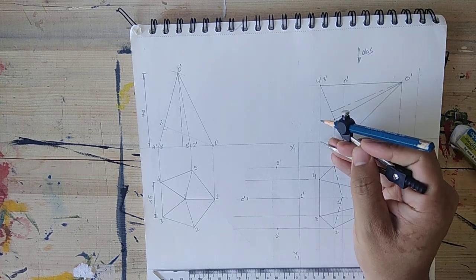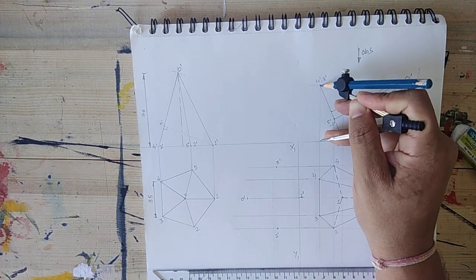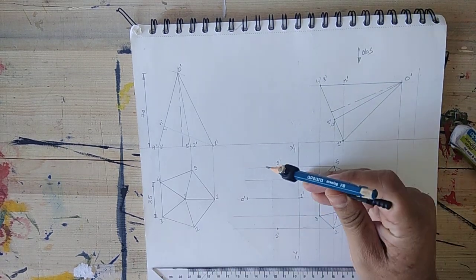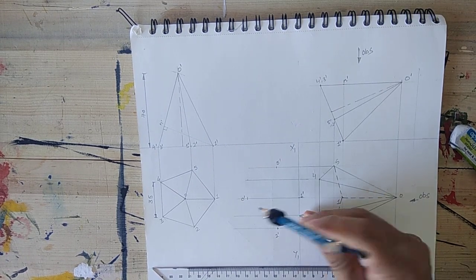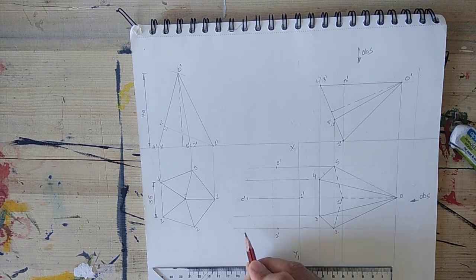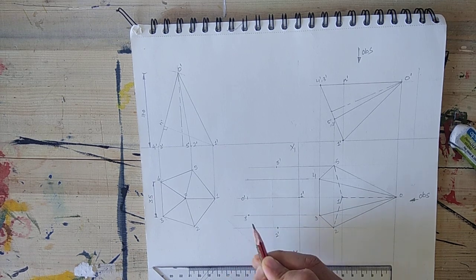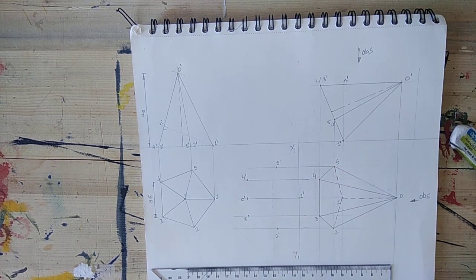Now class, measure vertical distance from previous reference line of 4 and 3. Okay, now cut respective projection of 4 and 3. This is 3 dash, this is 4 dash.